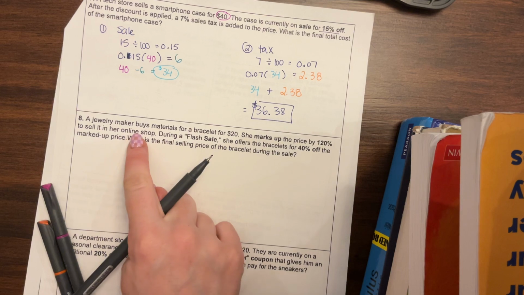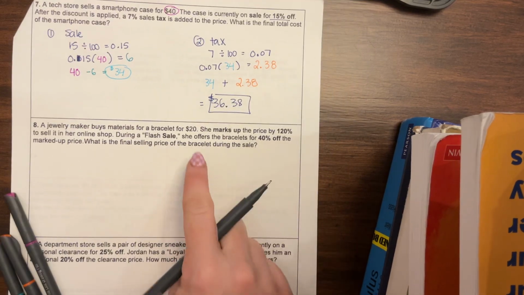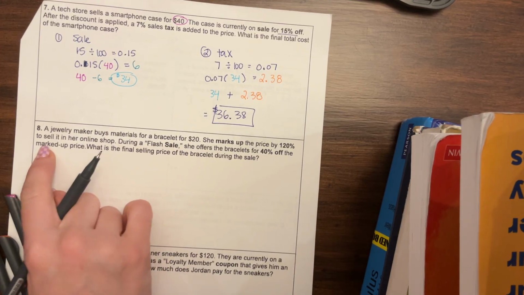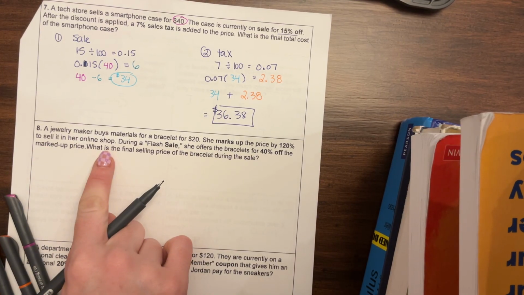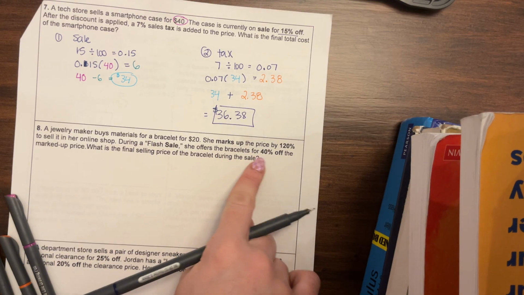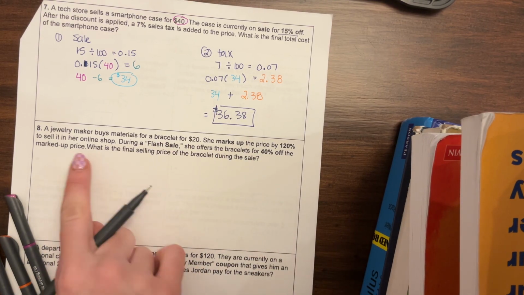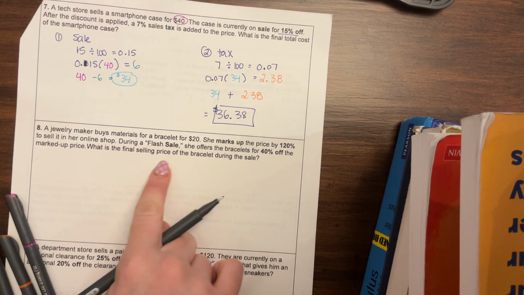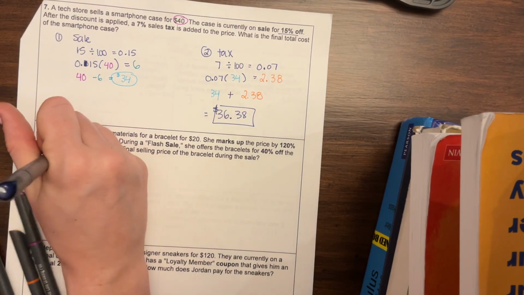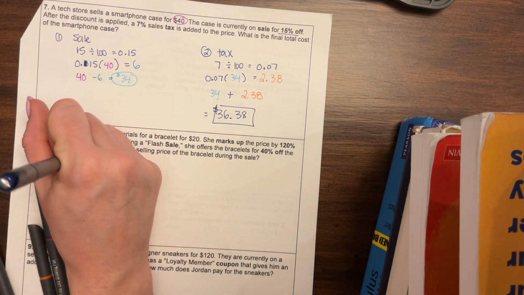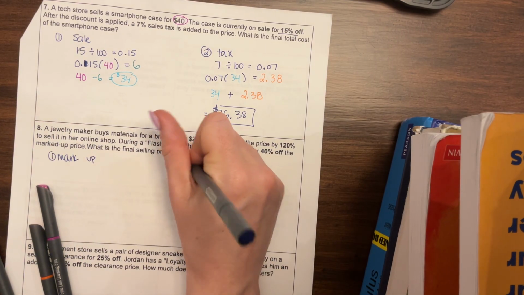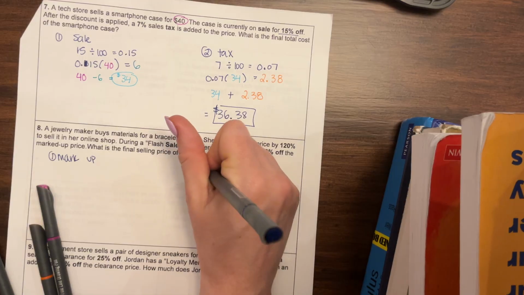A jewelry maker buys materials for a bracelet for $20. She marks up the price by 120% to sell it in her online shop. During a flash sale, she offers the bracelets for 40% off the marked up price. What is the final selling price of the bracelet during the sale? Okay. So in this one, I have to do the markup first to get the selling price, and then we're going to do the sale amount.